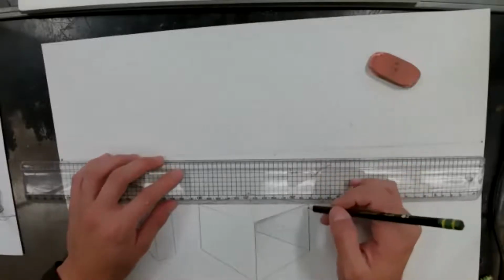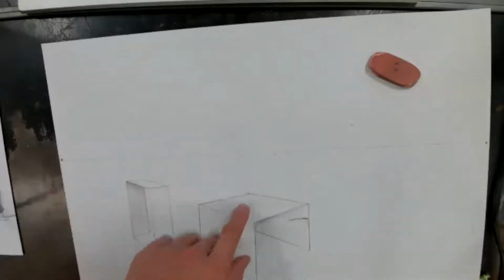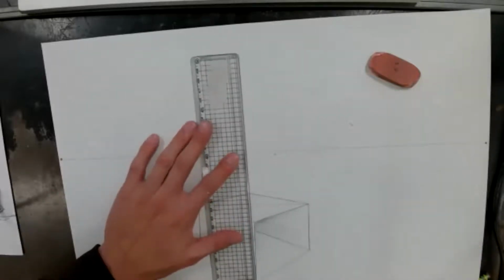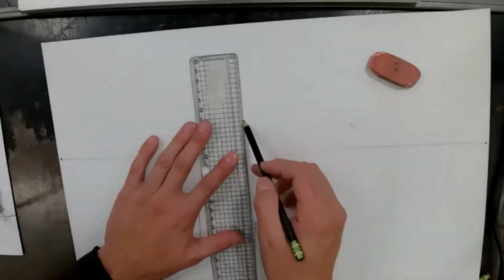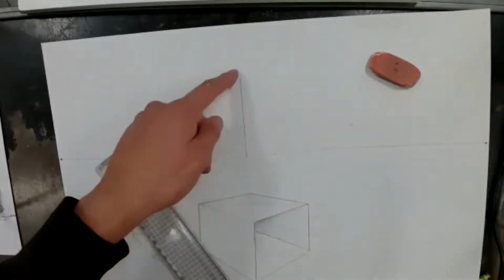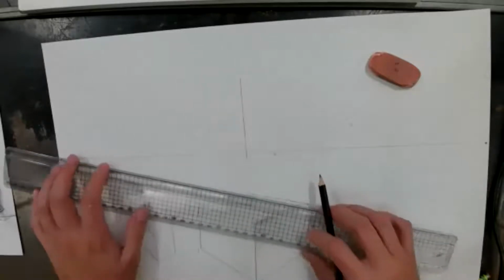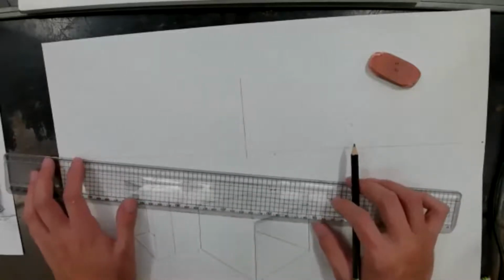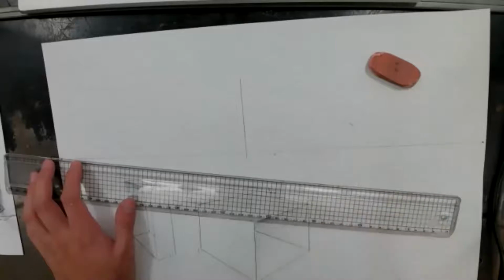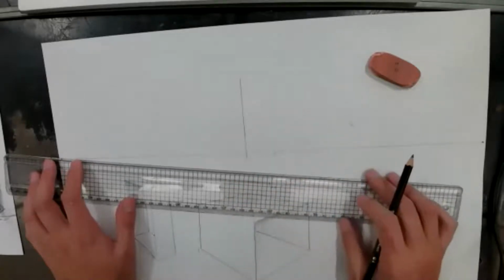So to find the center of any shape, you cross the corners. So that's the center of the shape. So I want a cone floating above. Okay, so that's the center of the cone. So let's do the bottom is going to be a square of the cone.